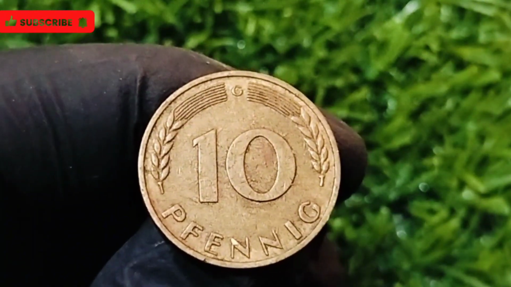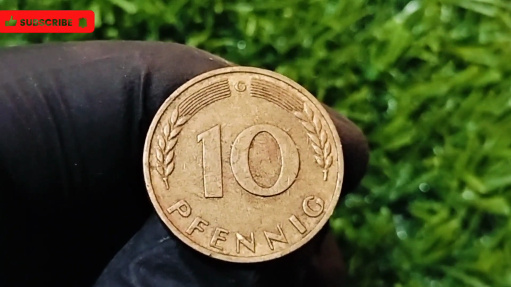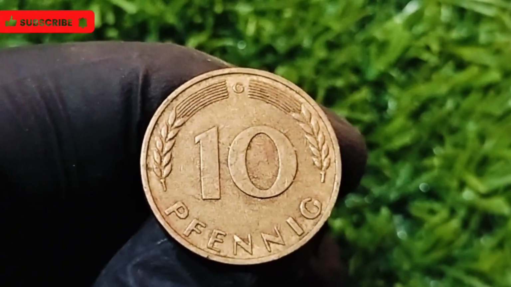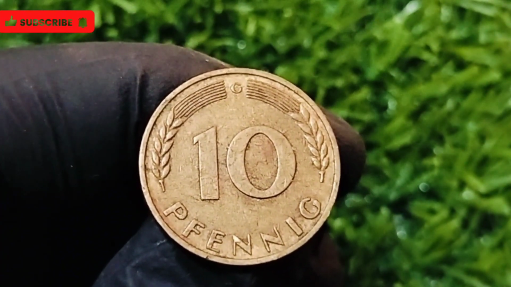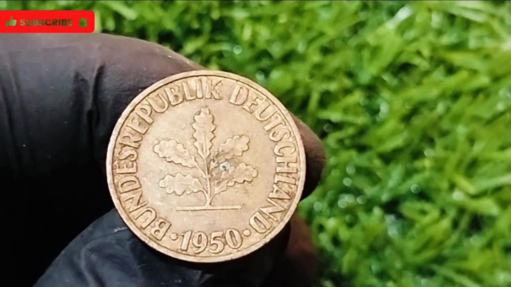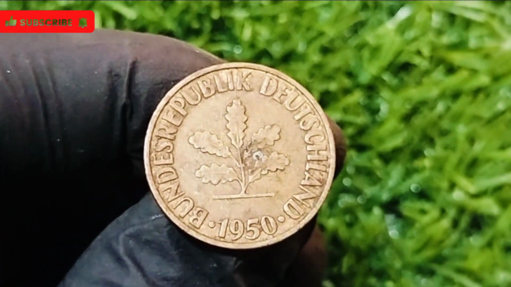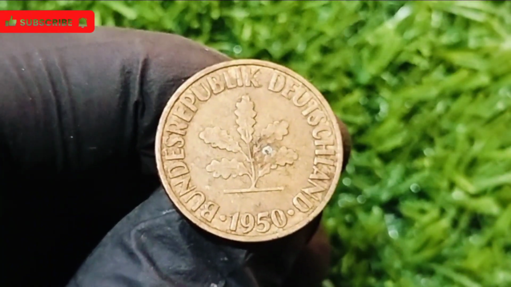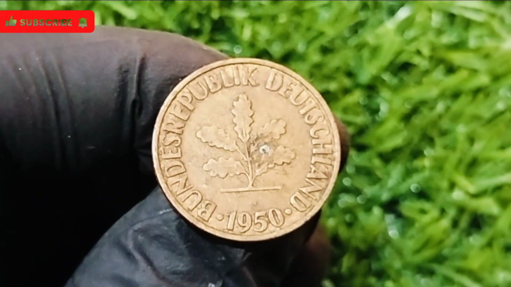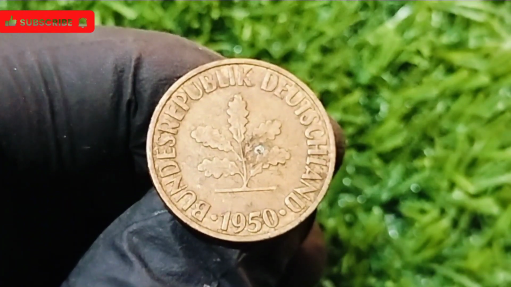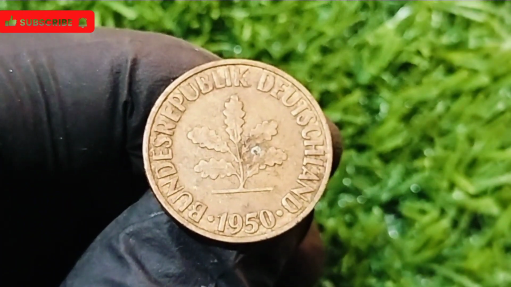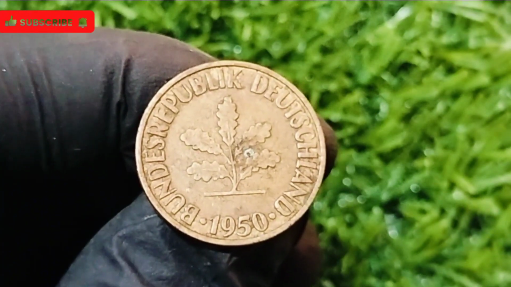The circulation life of the 10 Pfennig coin was extensive, and the 1950 issue remained in active use for decades, even as later years introduced similar designs with slight modifications. This particular coin continued to circulate until the eventual replacement of the Deutsche Mark with the euro in 2002, making it a piece of living history for over half a century.